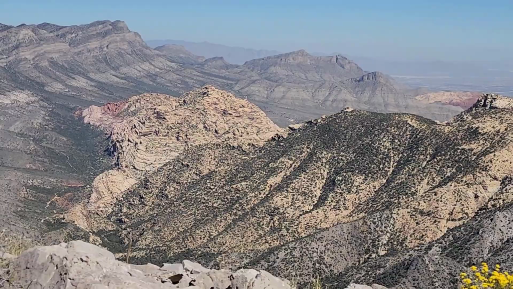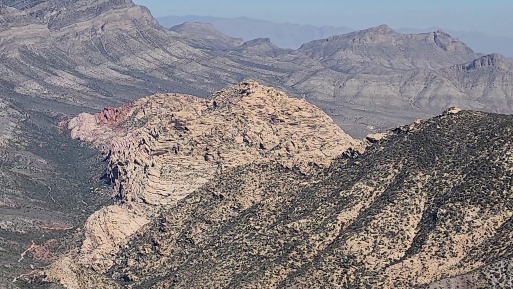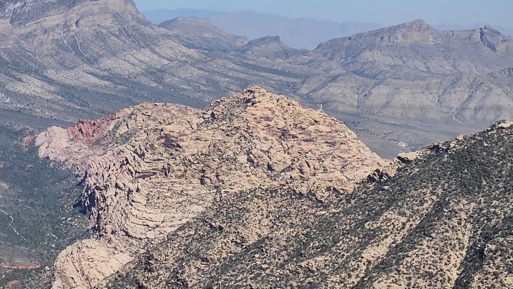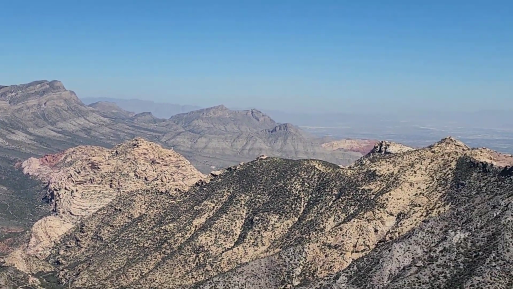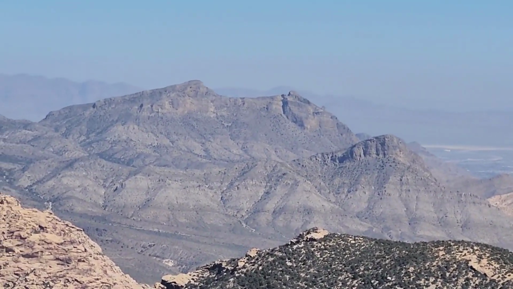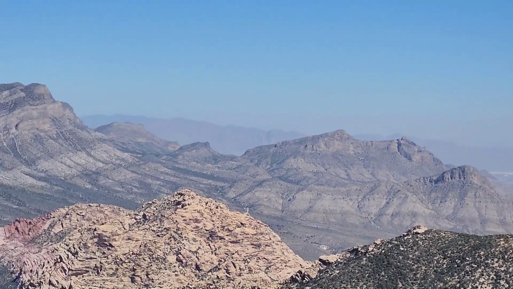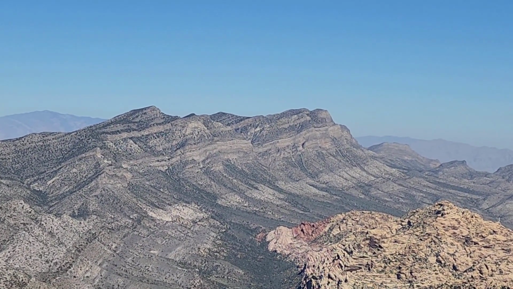And here's a good shot of White Rock Mountain. And then over to Damsel Peak and Turtlehead Peak. Then the La Madre Mountains.